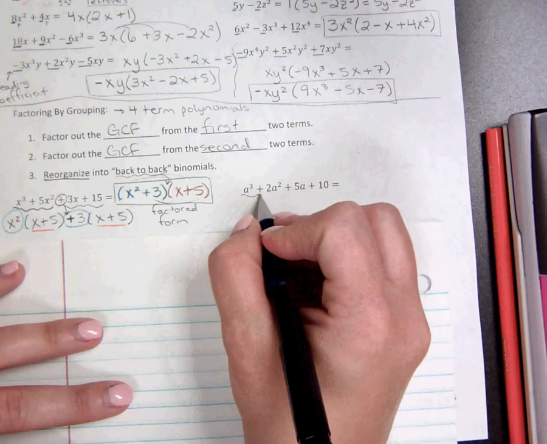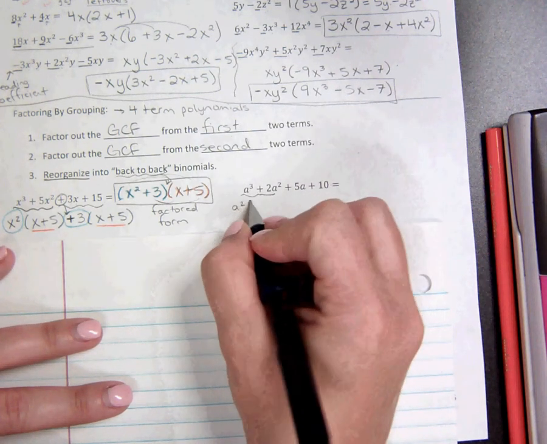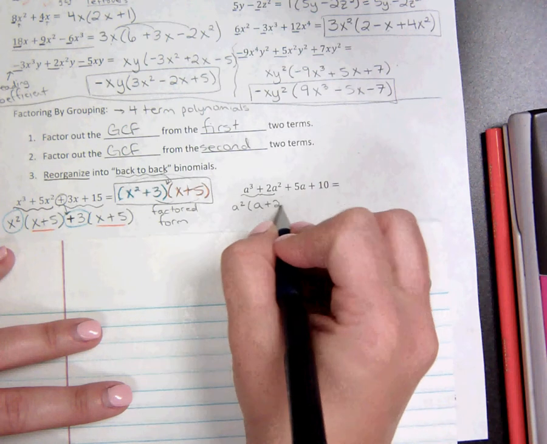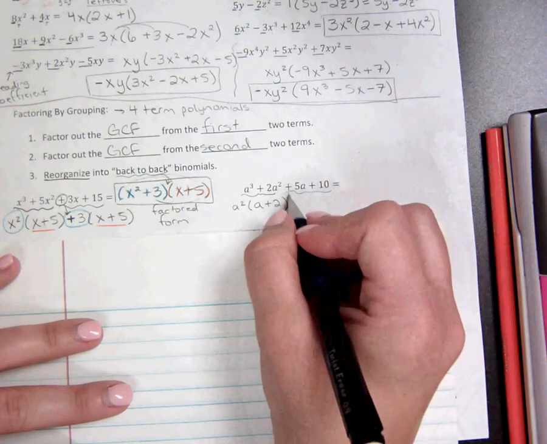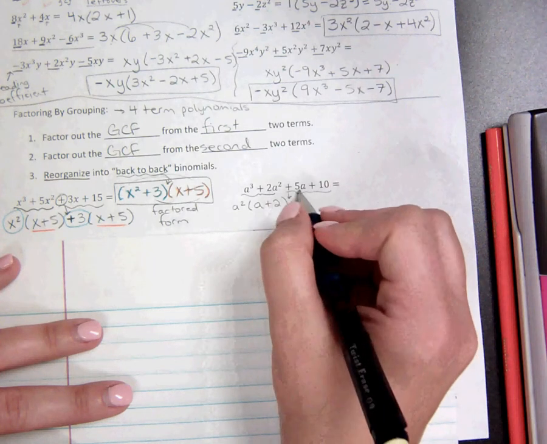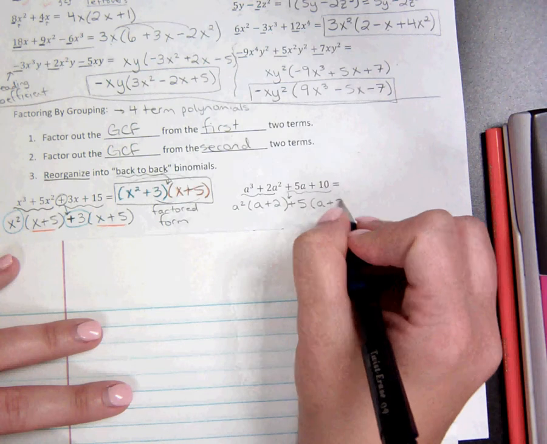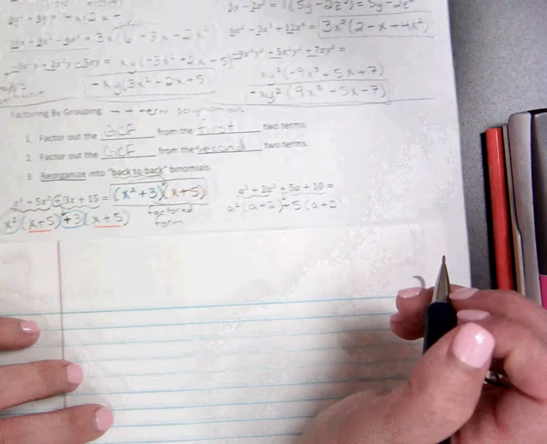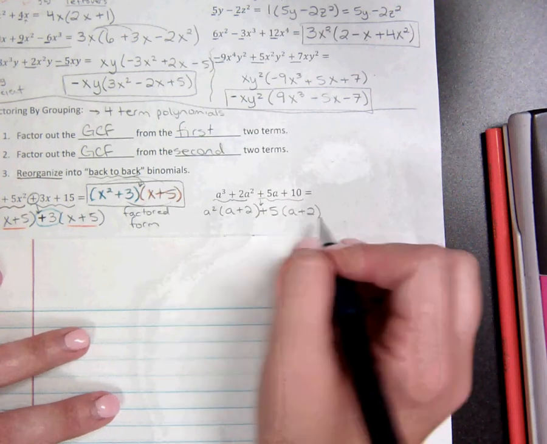So same idea, let's try it again. We have a to the third plus 2a squared. So I'm going to take out an a squared. That's going to leave me a plus 2. And then I have positive 5a plus 10. I'm going to bring that plus sign down. Between 5 and 10 I can take out a 5. And that also leaves me with a plus 2. So if I did this correctly, I should get a plus 2 as both leftovers.